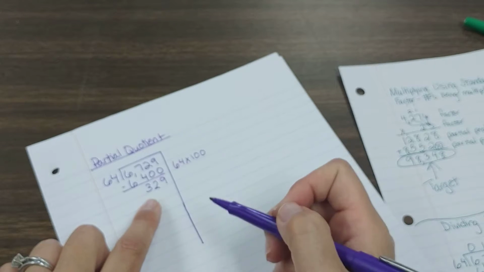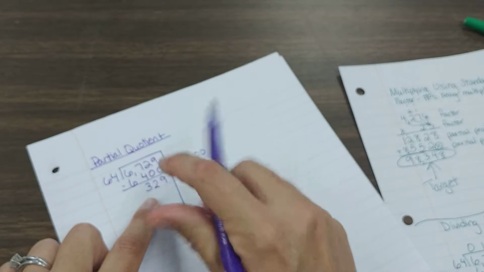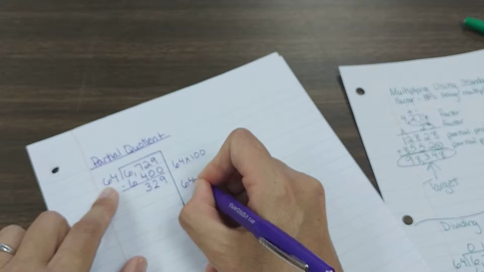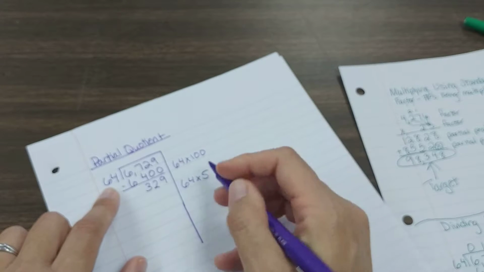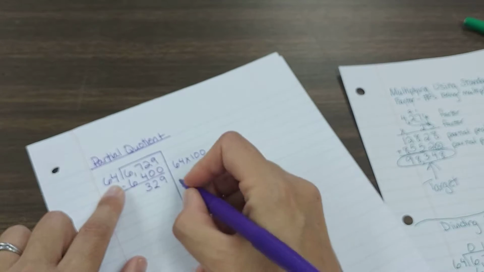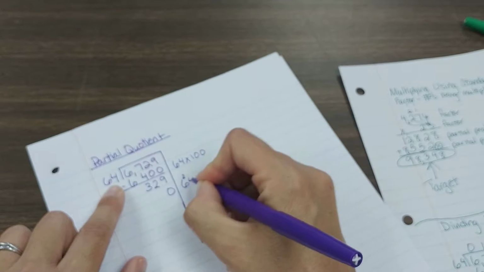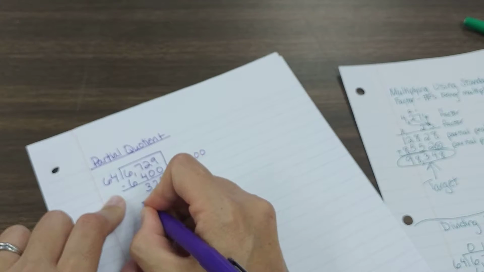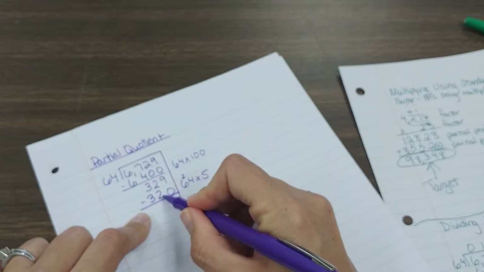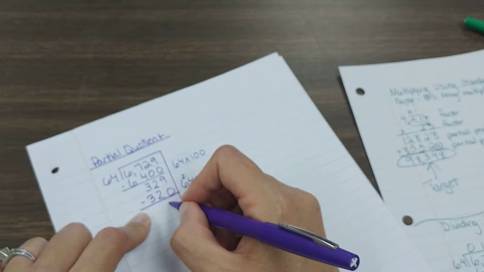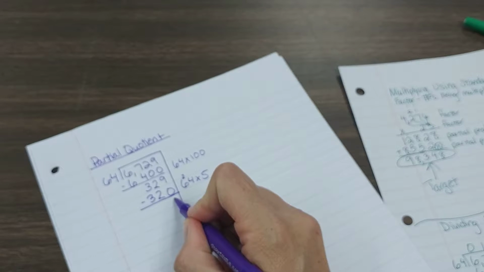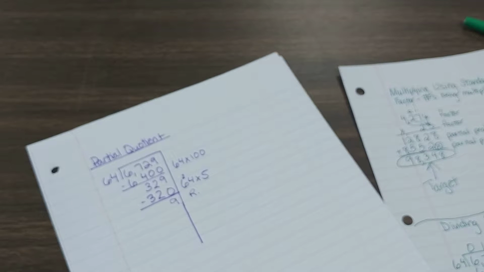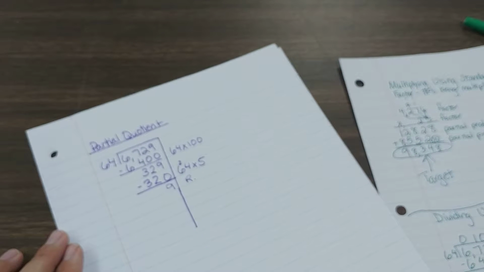So now the most I can take 64 out would be, I know 6 times 5 is 30, so I'm going to try 5. 5 times 4 is 20. 5 times 6 is 30 plus 2 is 32. I'm going to take my 5 groups of 64 out, and I'm left with 9 as a remainder. So that's that.